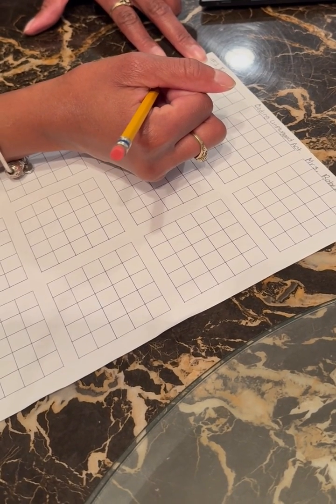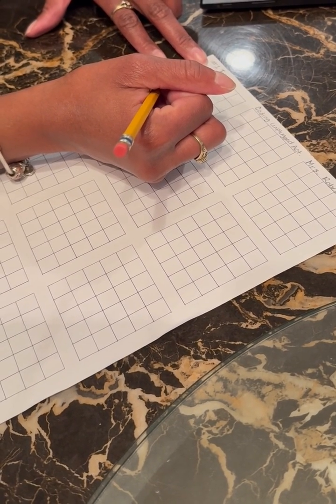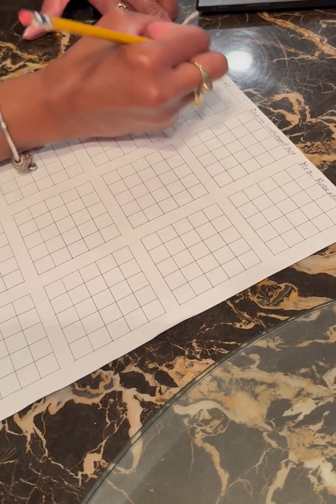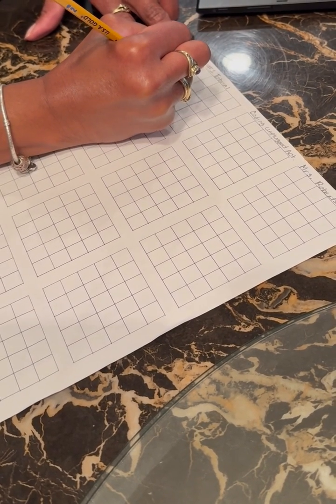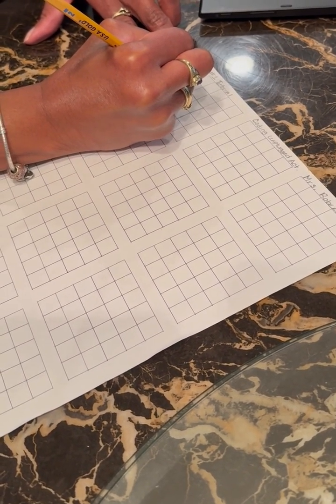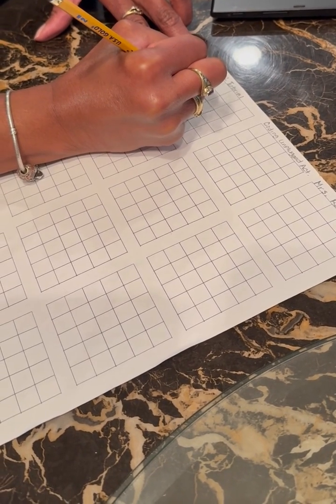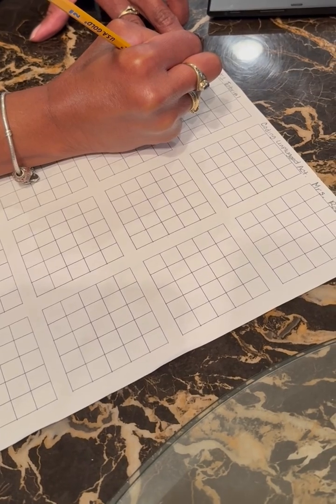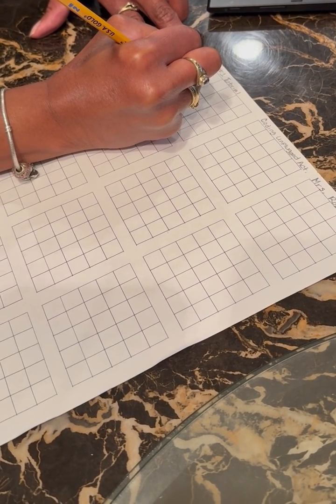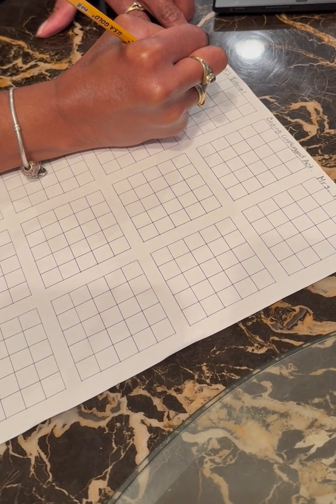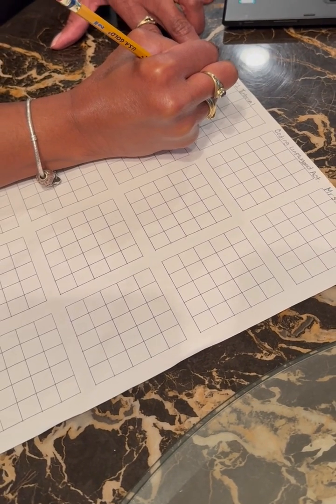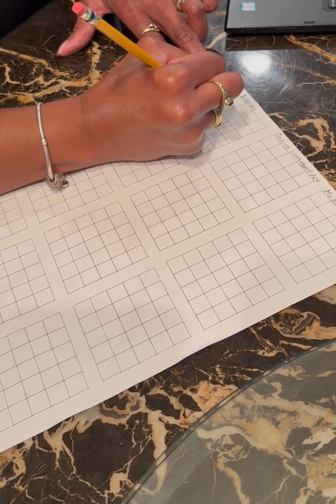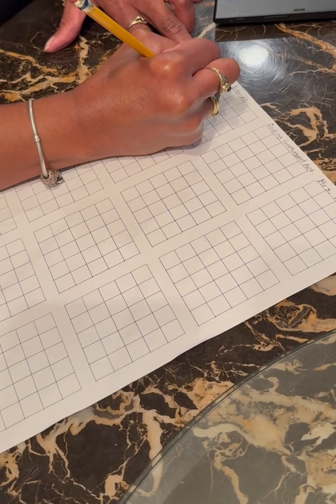Now, if you follow the directions, basically it's telling you to start here. But when you start there, you're not shading there. It says start. And then if you look at the directions, the yellow arrow is showing you to go right. So start here and move right.